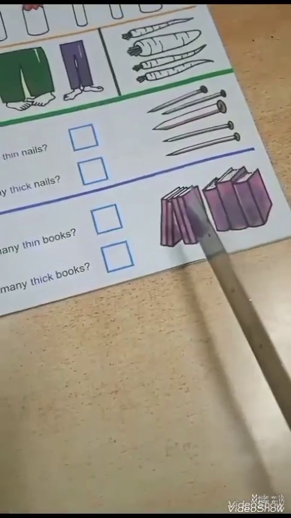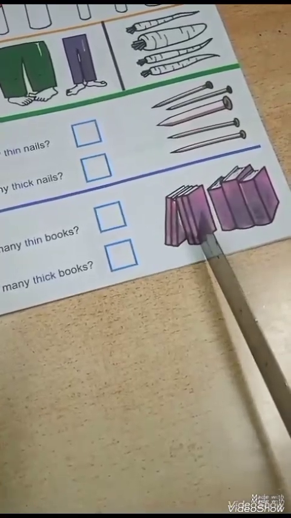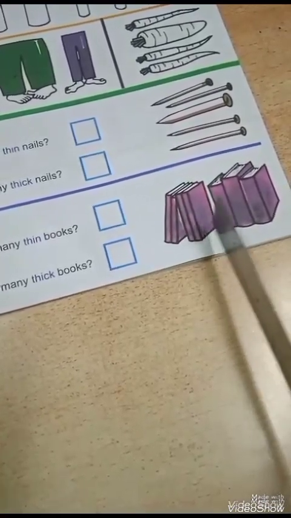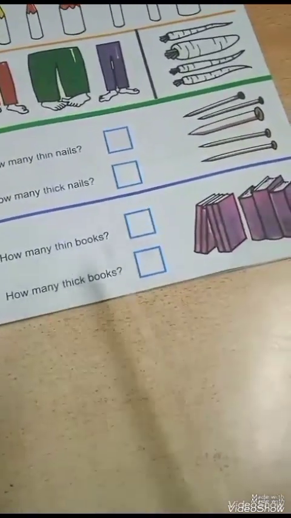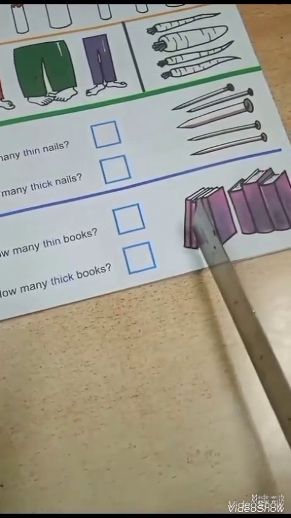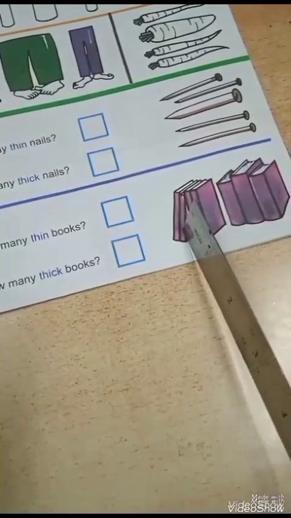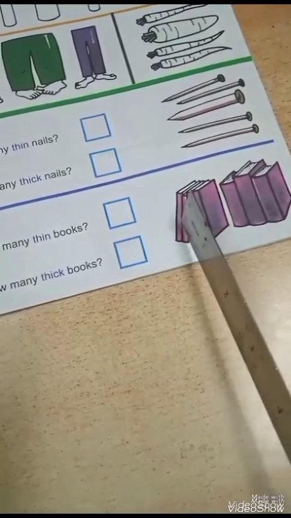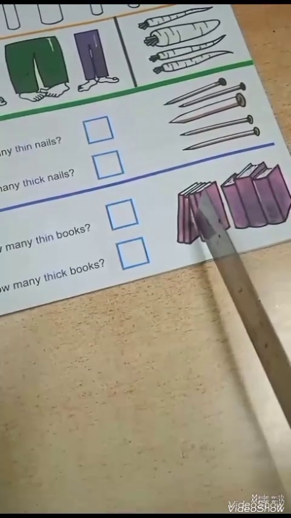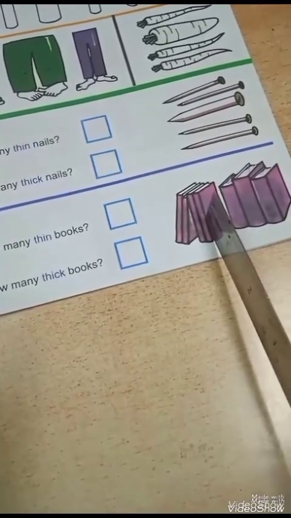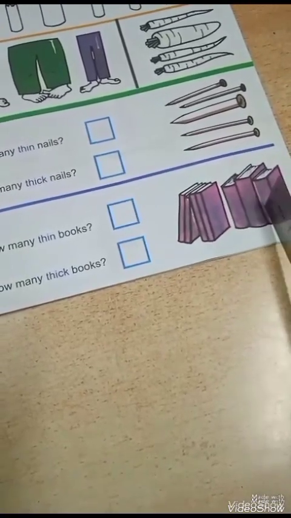Now we have some books. How many are these? 1, 2, 3, 4, 5, 6 and 7. Now we are going to find the thin ones. Is it thick or thin? Very good. This one is thin. Is it thick or thin? You are right. This one is also thin. Is it thick or thin? Very good. This one is also thin. And this one is also thin. And these are thick ones.